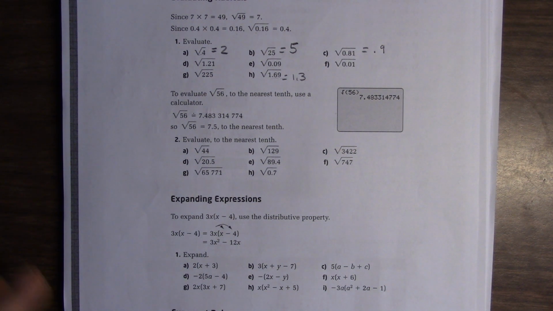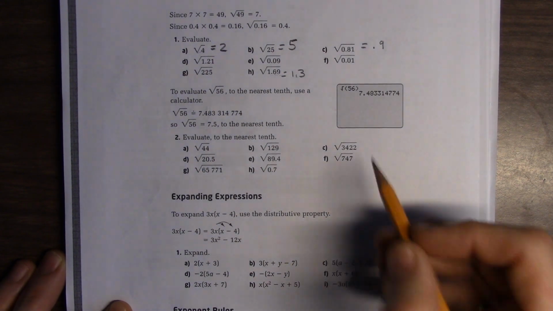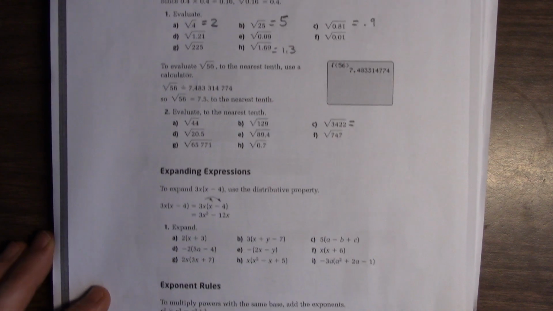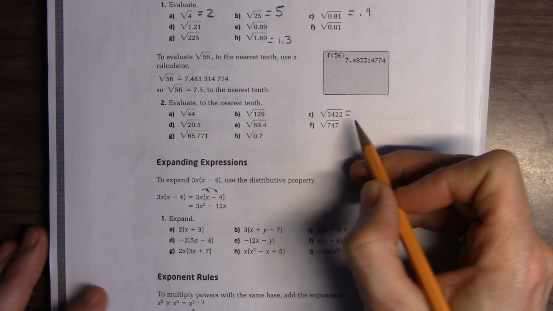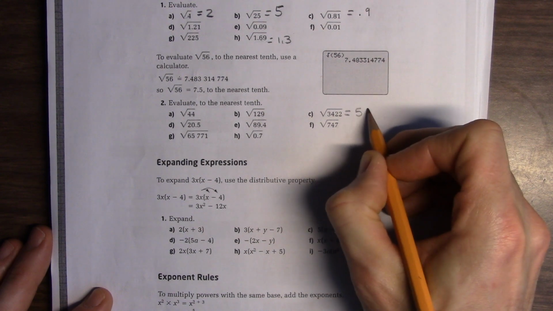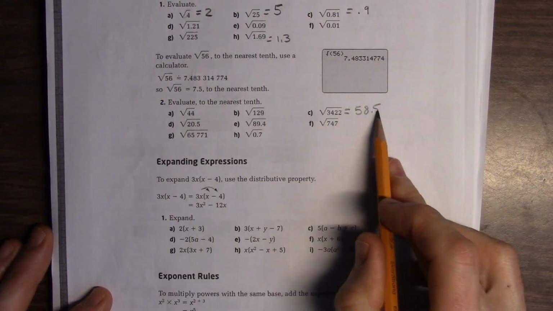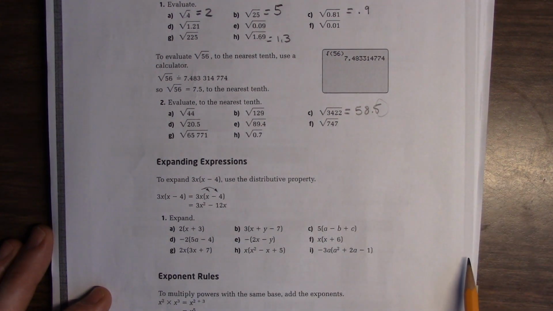0.81 would be 0.9, right? Okay? Moving on. Evaluate to the nearest tenth. So in this case, the square root of 3422, you would need to use your calculator. So what's the answer in that? What comes up on the calculator? 58.5. Yeah, so it says to the nearest tenth, so we would leave the 0.5. The tenth is the first value after the decimal.